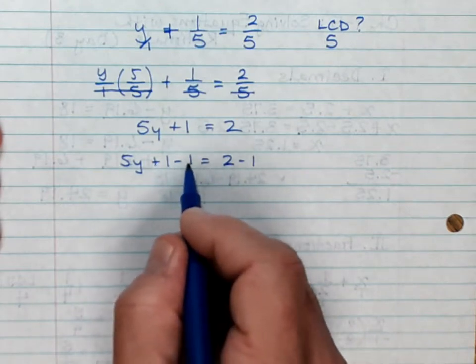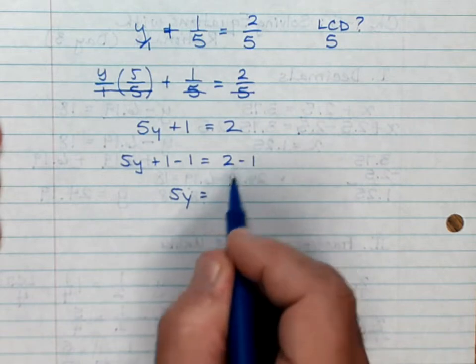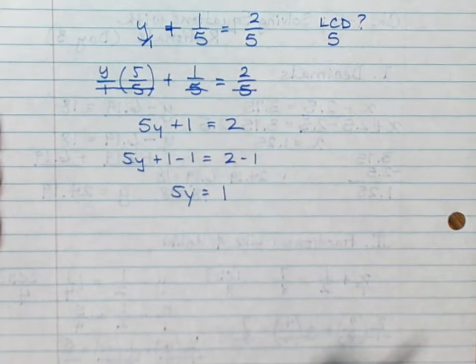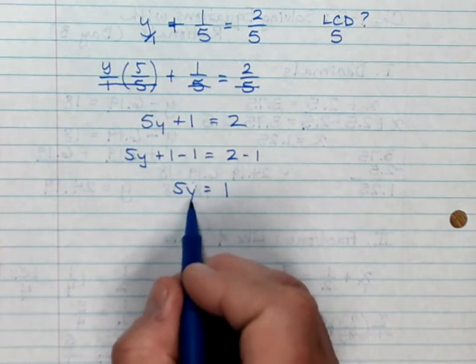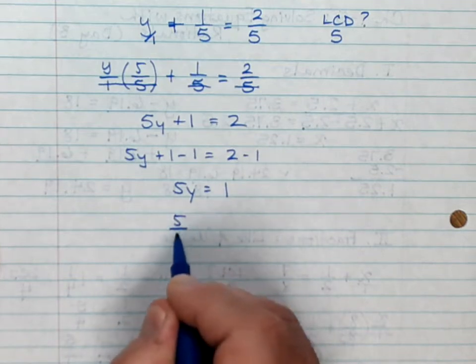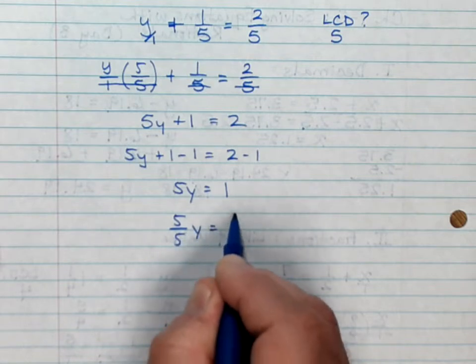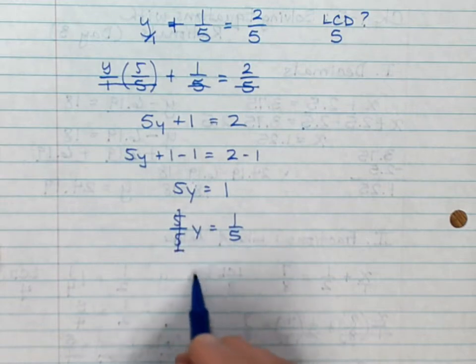So 1 minus 1 is 0, leaving you with 5y. And 2 minus 1 is 1. Again, we need to isolate the variable, so we're going to divide by the coefficient of 5. 5 over 5 is 1, leaving you with y.